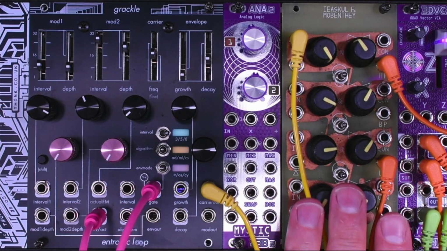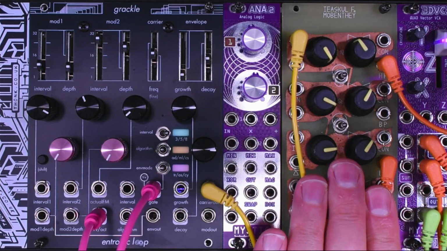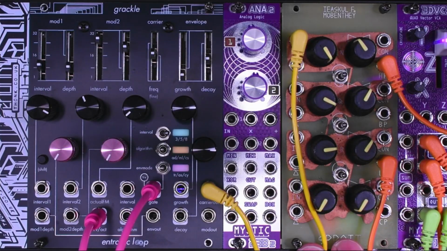You can see here I have a filter already set up. You might not know this is a filter. This is actually one of my favorite filters. I'll go into this module in another video, but the Sprott is a fantastic sounding filter. And basically, this is sort of superfluous because the envelope out is actually normalized into your depth inputs.